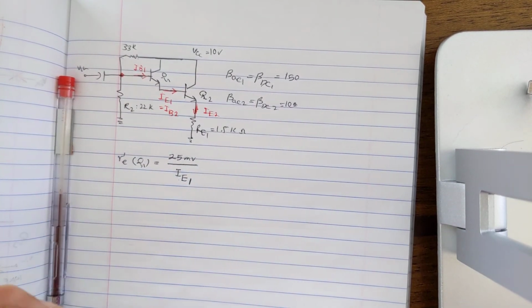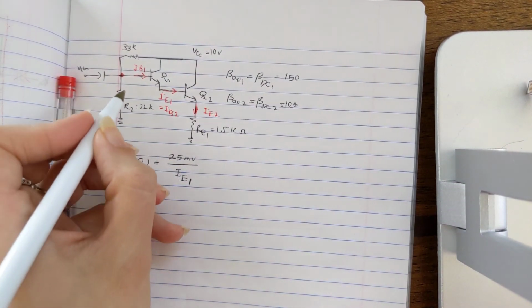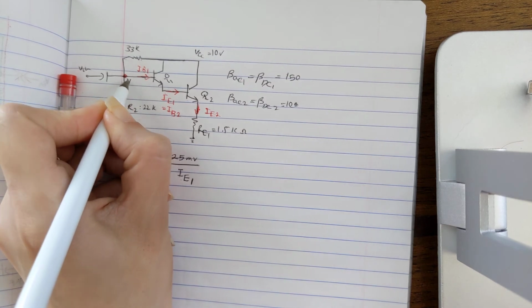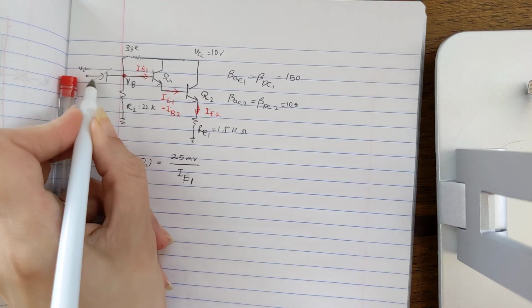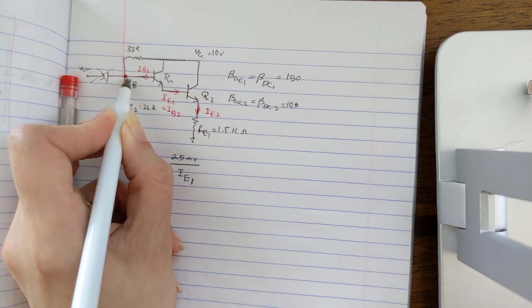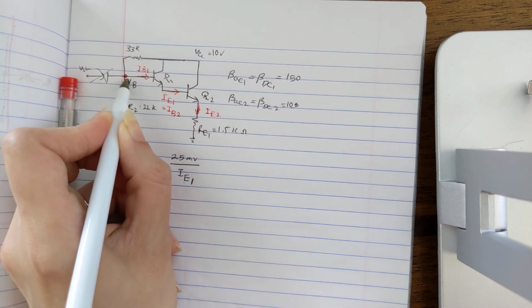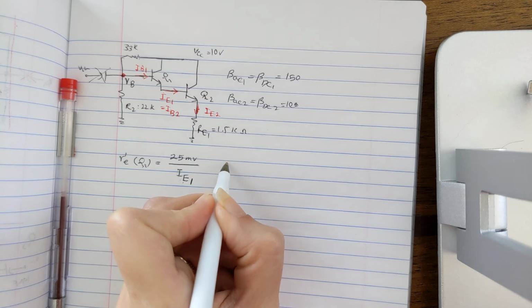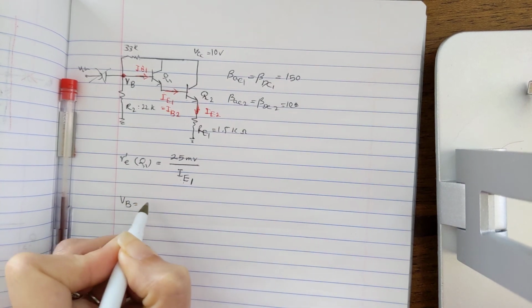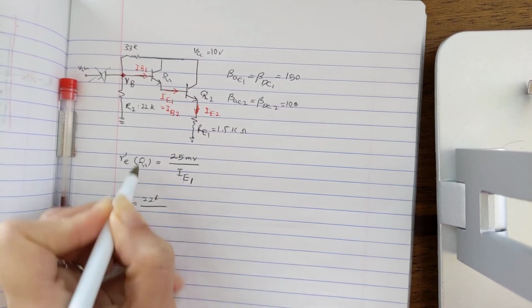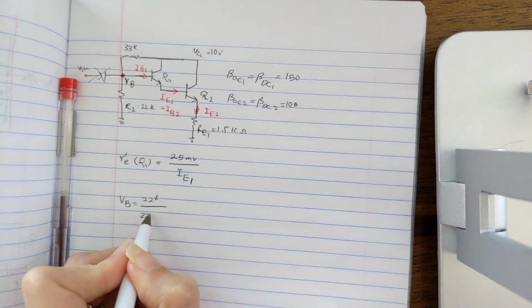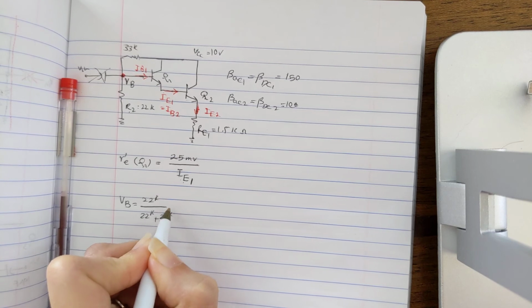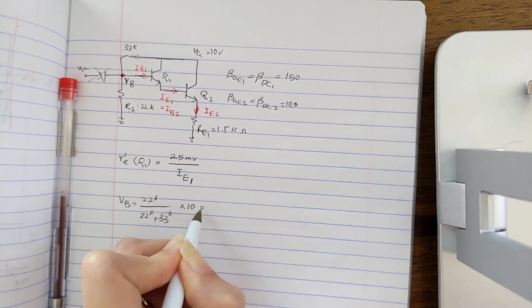Just as we did before, the first thing we do in DC, because this is a DC value, is open this one. So we have to find what VB is here. VB based on voltage division is 22K, this resistor, over the total of these two resistors, which is 22K plus 33K, multiplied by 10 volt.